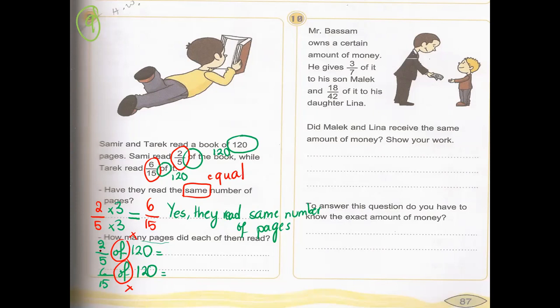First of all, I will copy the numerator, it's 2. I will write times. I will open two brackets. 120, when I say over 5 means divided by 5. So I will divide 120 by 5. So two steps. First of all, we will write the numerator times.